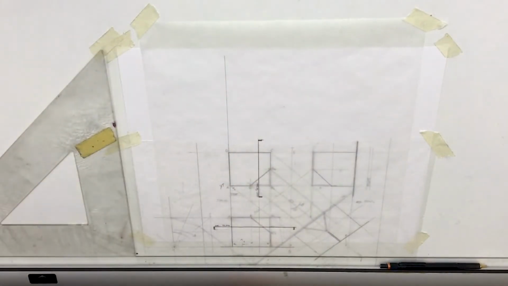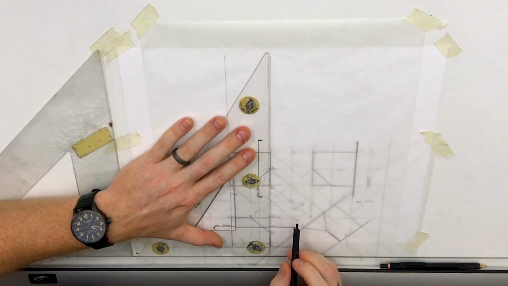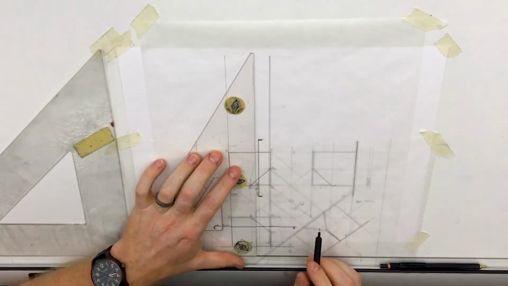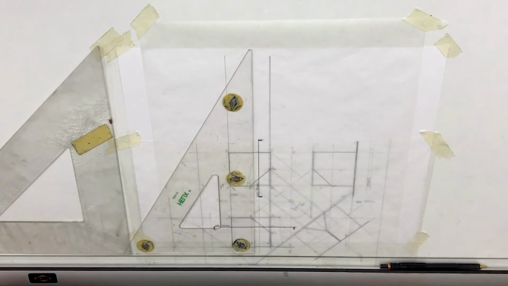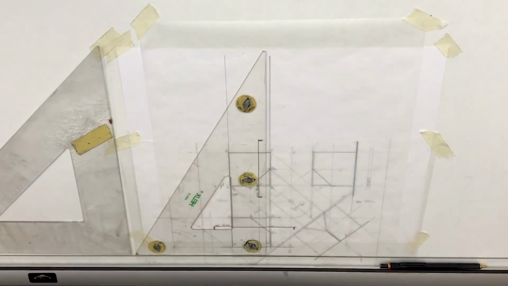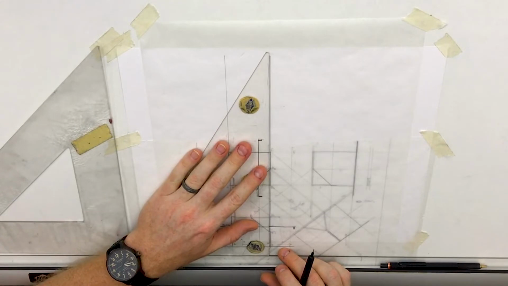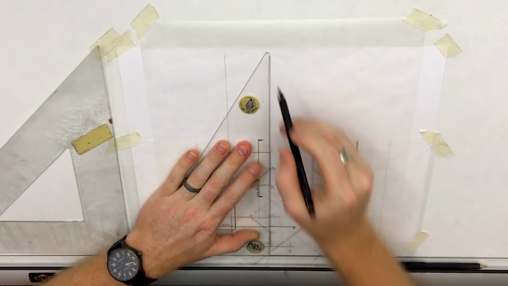Switch over to my more accurate triangle here. So I had a little bit of wobble there. It looks like my thing got loose, and sometimes you gotta check that. My little thing got loose here, moving it up and down. I want to double check these lines to make sure they're accurate to where I want to place them.